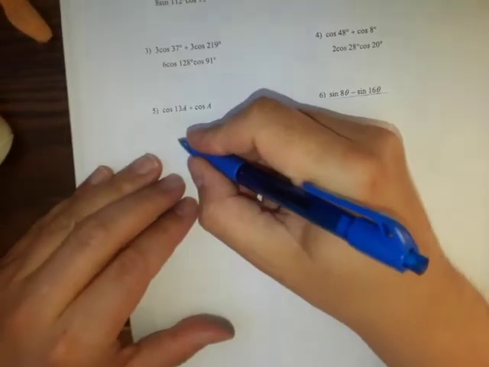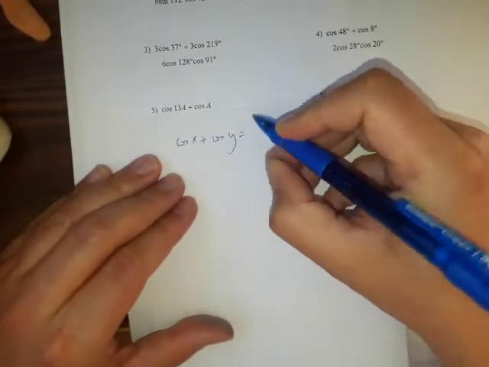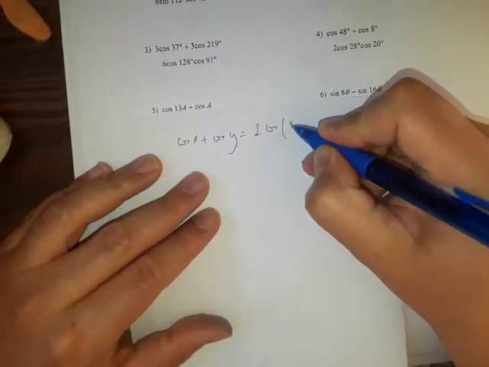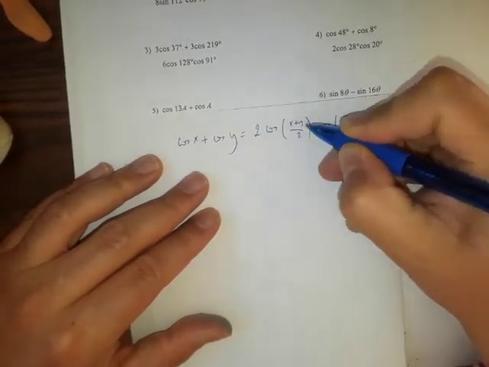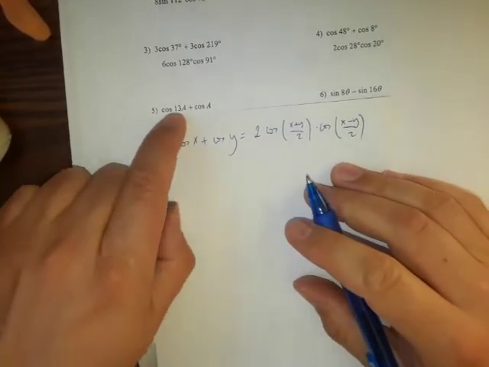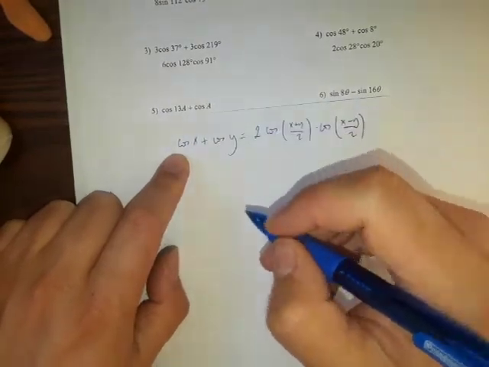So we have cosine of x plus cosine of y equals 2 times cosine of (x minus y) over 2 times cosine of (x plus y) over 2, right? So now we have 13a and a, so we're going to substitute this, right?